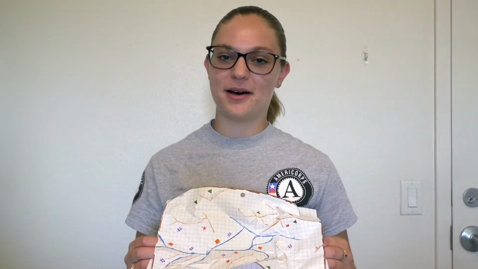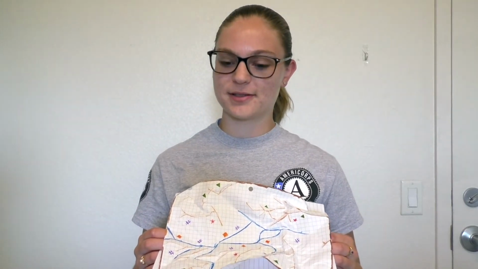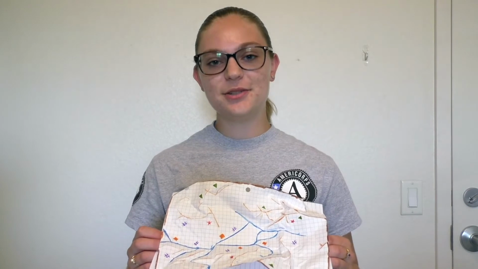We've made a simple model of a mountainous land area using 2 pieces of scrap paper, some tape, and water-soluble markers, as you can see here. This area represents thousands of square miles. We're going to use this model to explore the idea of a watershed.